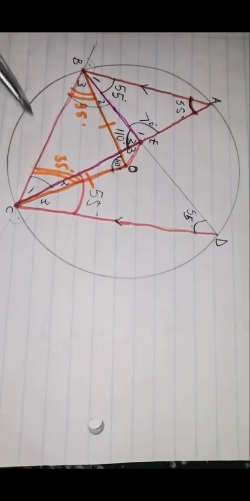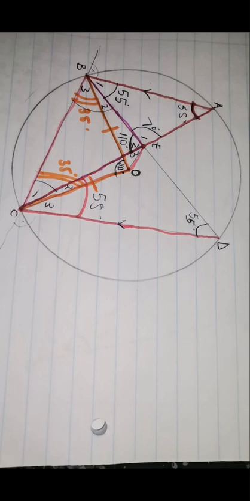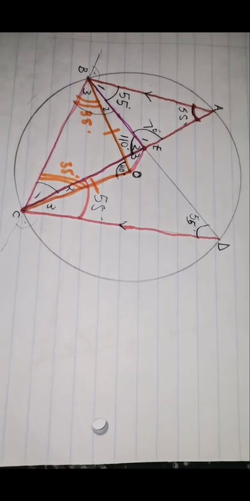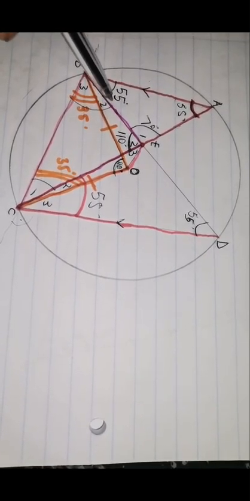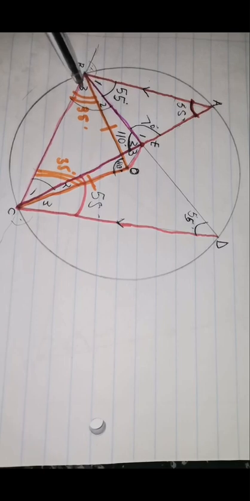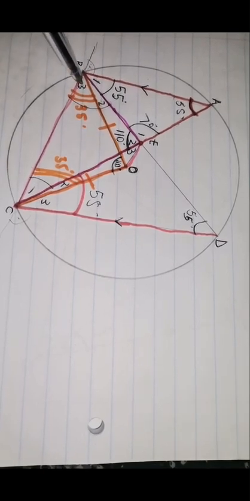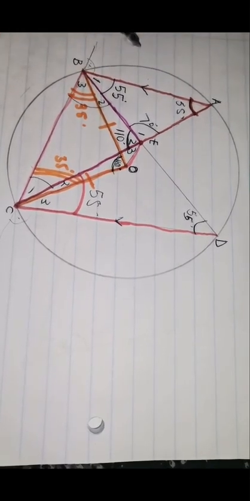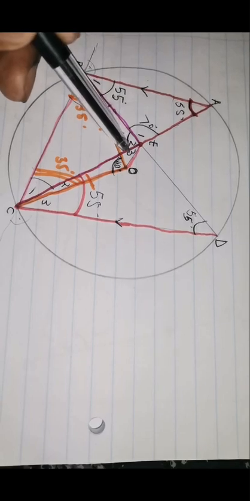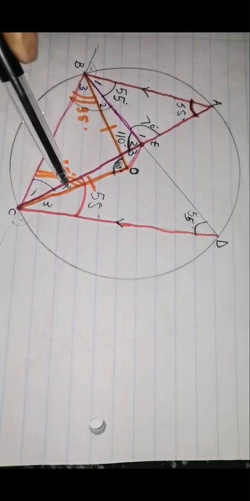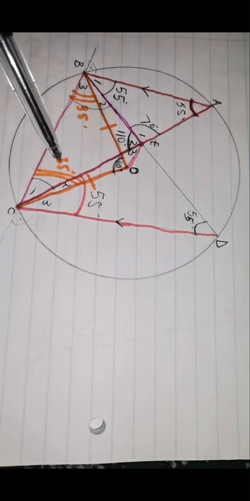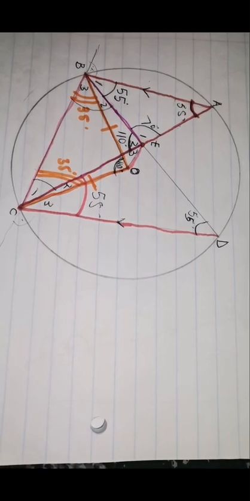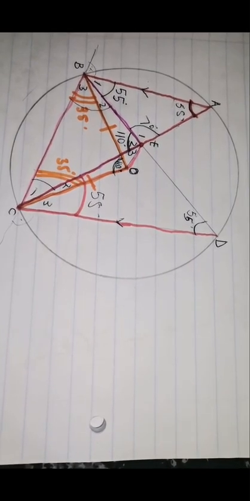Then another one is that opposite angles of a cyclic quad are supplementary. Basically, if I have B2 plus B3 plus angle BOC, they equal 180 degrees, or E2 plus E3 plus C1 plus C2 equal 180 degrees. Basically, the opposite angles of a cyclic quad are supplementary. That's another way we can use to prove a particular quadrilateral is cyclic. So let us prove it right now.